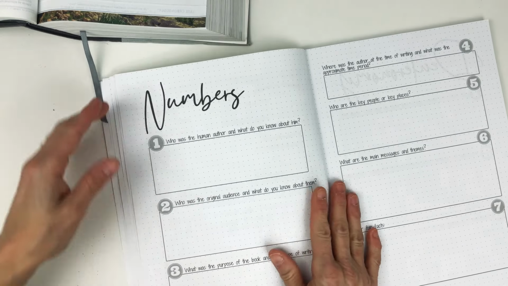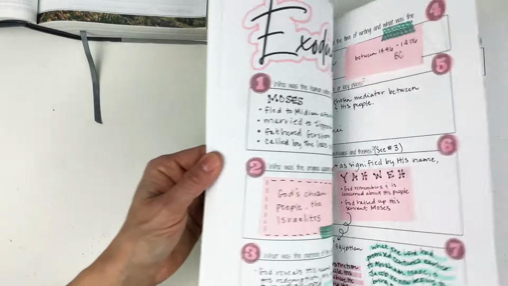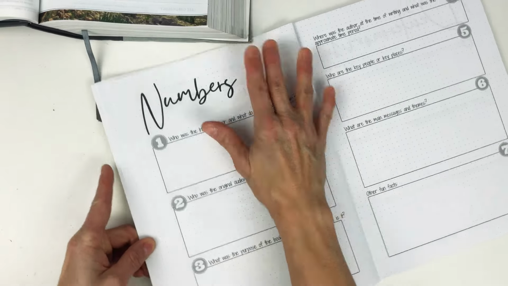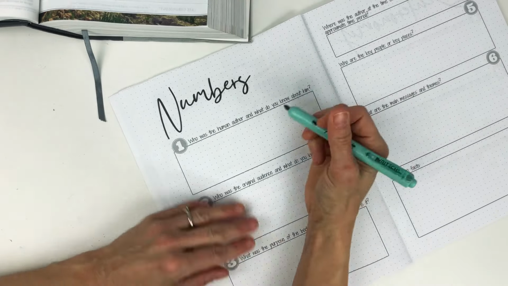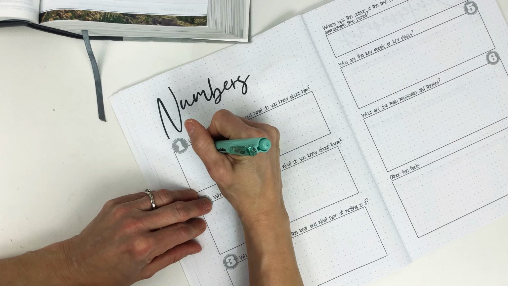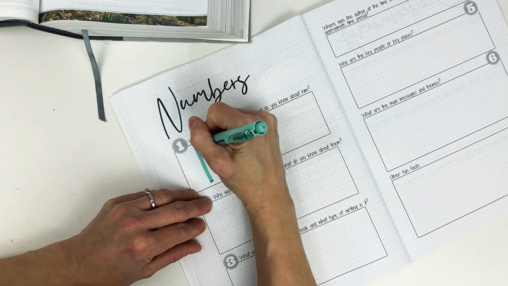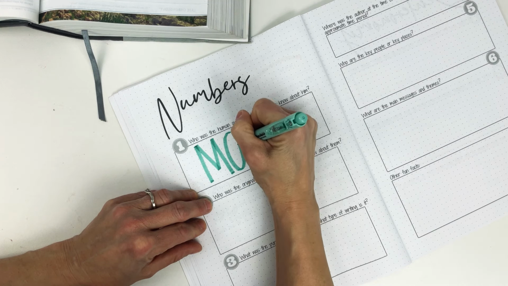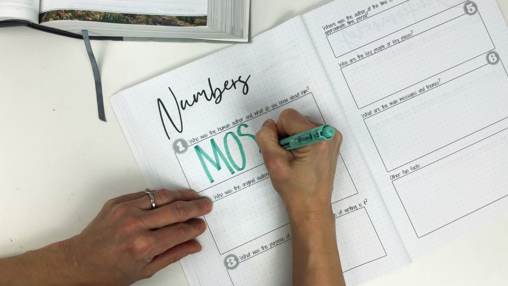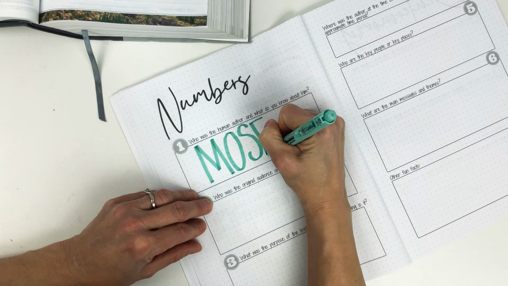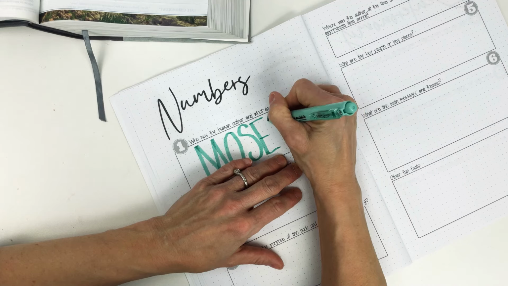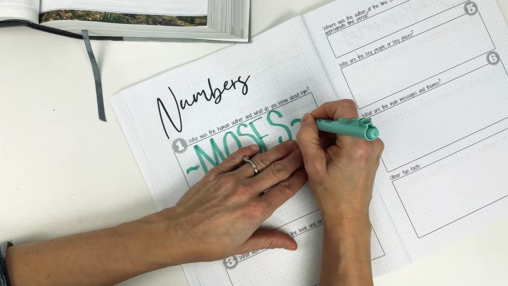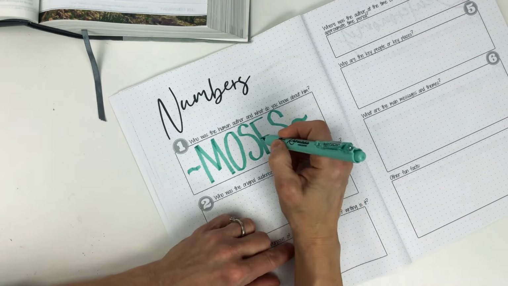Who was the human author and what do you know about him? All right, so we've got all of this information on Moses. We have lots of information on Moses, so I'm probably just going to write Moses. I'm going to write it really big, just for fun. Spell it right this time, Nikki. Moses. There it is, Moses.